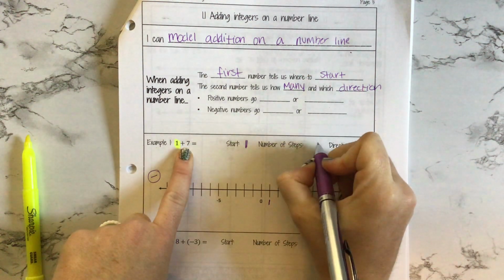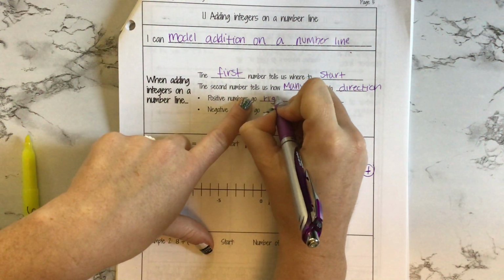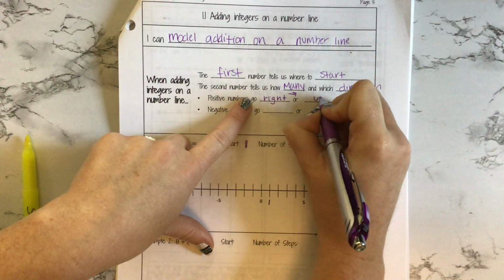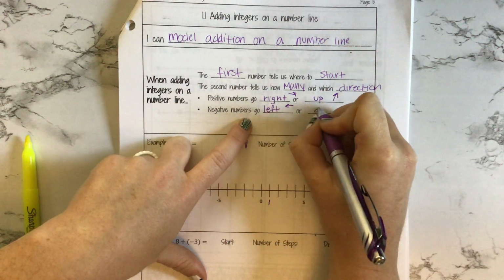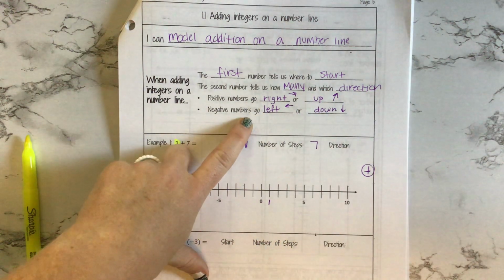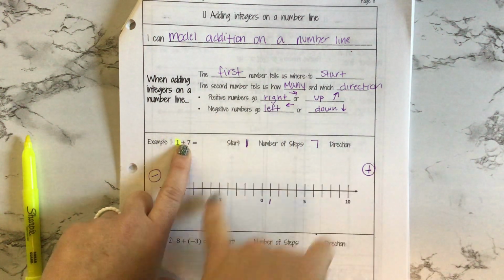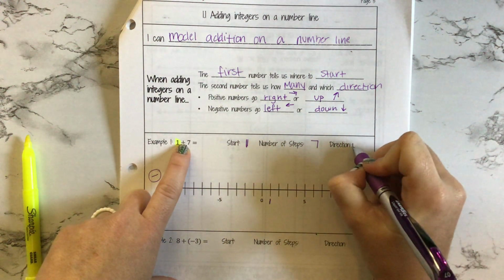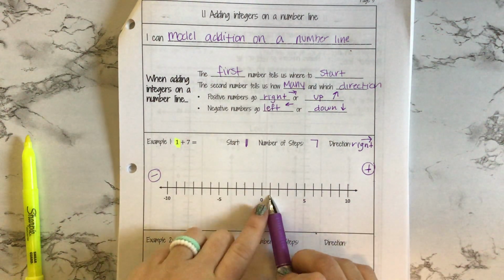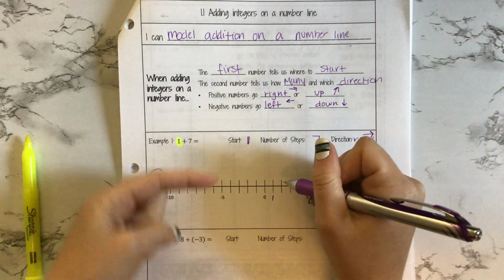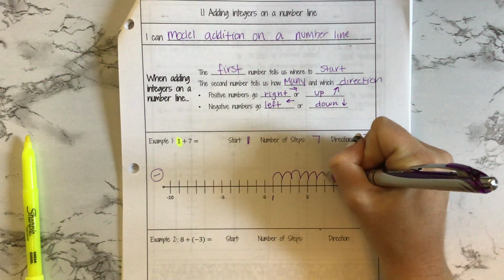So this 7 tells me that I'm going to go 7 steps. If it's positive, it either goes to the right or up. And if it's negative, it goes left or down. So I'm adding a positive 7. We're talking about side to side, so I'm going to go right. From where I start, from 1, I'm going to go to the right 1, 2, 3, 4, 5, 6, 7 times.